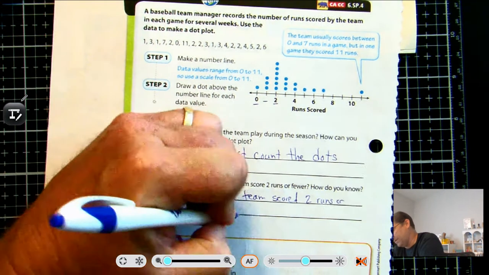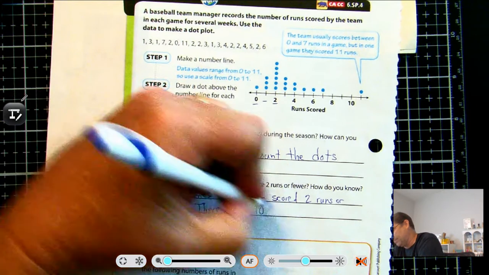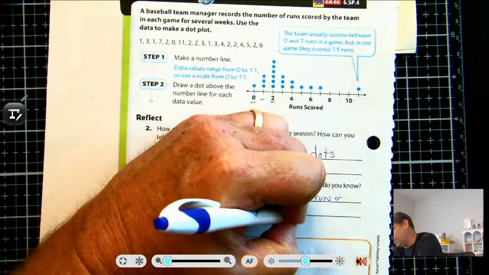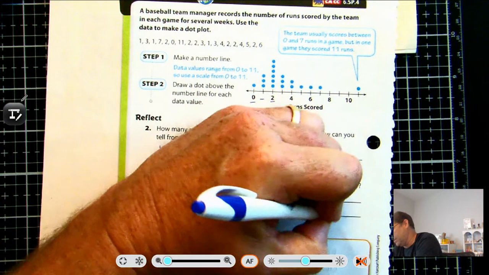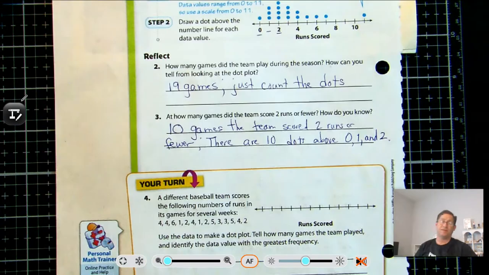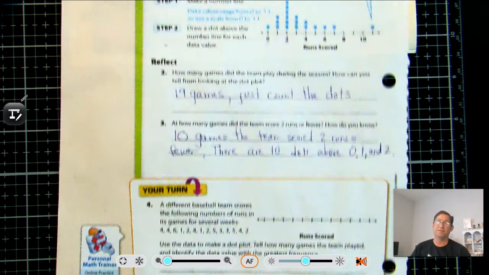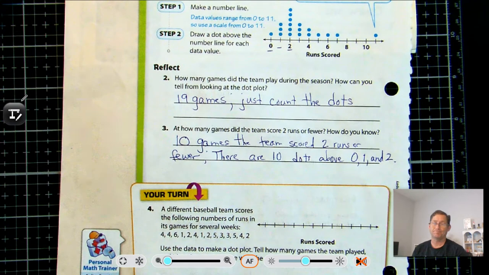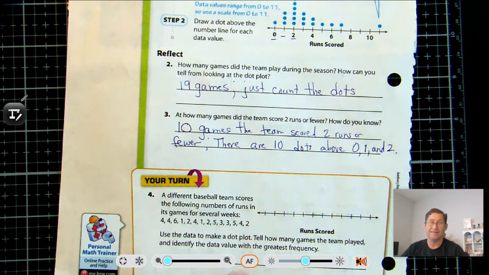How do we know there are 10 dots above 0, 1, and 2? Okay, so 10 games. We just counted the dots for 2, 1, and 0. And how do we know? Because it had 10 dots.